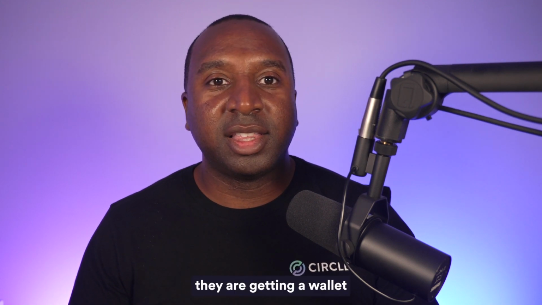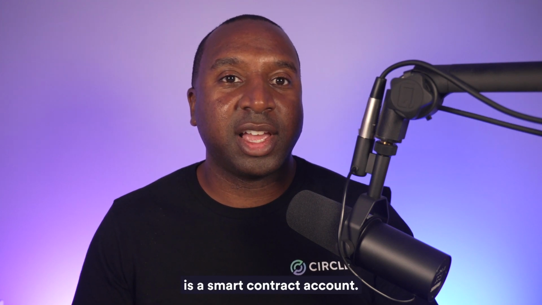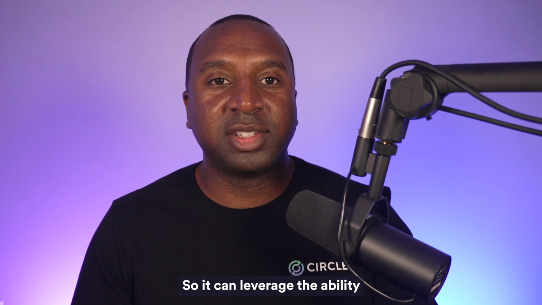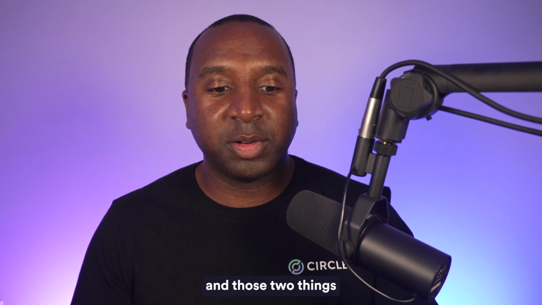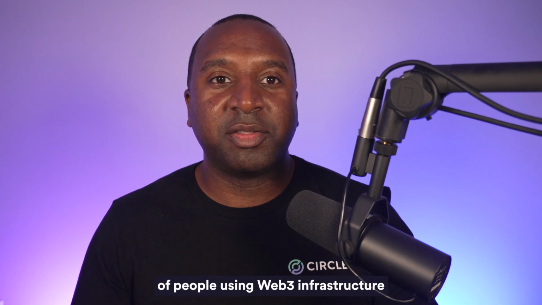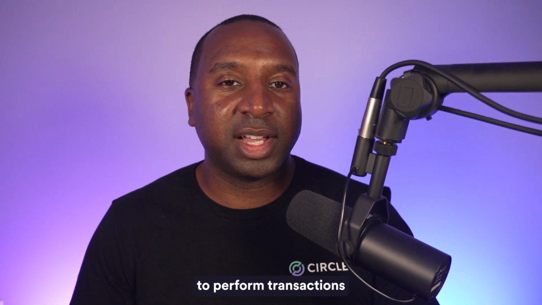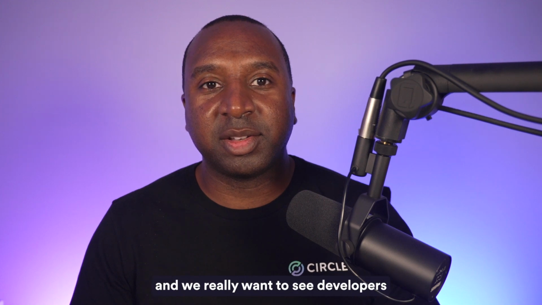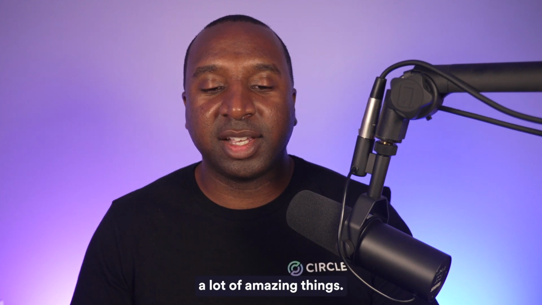Two, they are getting a wallet that actually is a smart contract account, so it can leverage the ability to perform gasless transactions. And those two things really can increase the adoption of people using Web3 infrastructure to perform transactions within applications. We're very excited about this, and we really want to see developers build with this technology because there are a lot of amazing things.